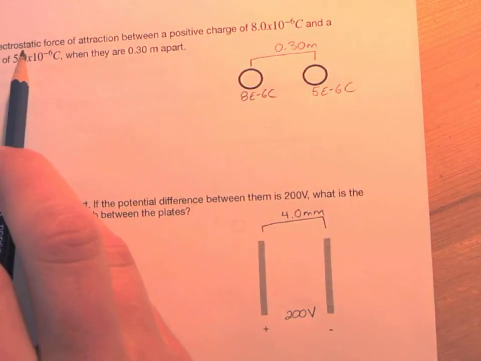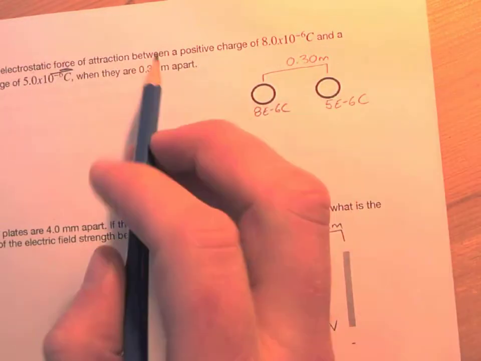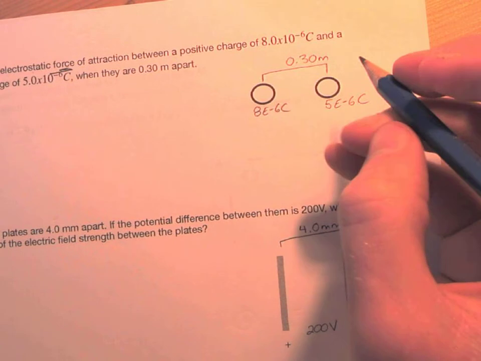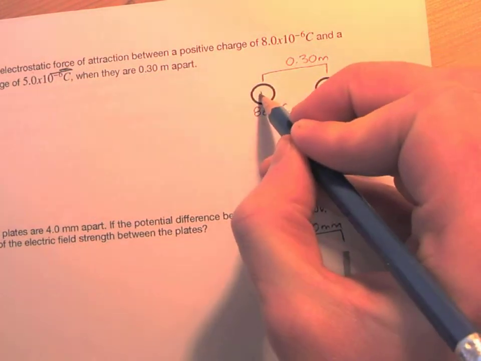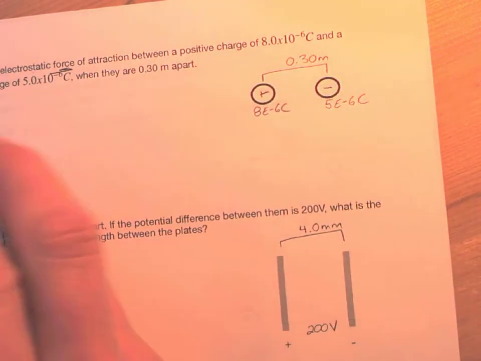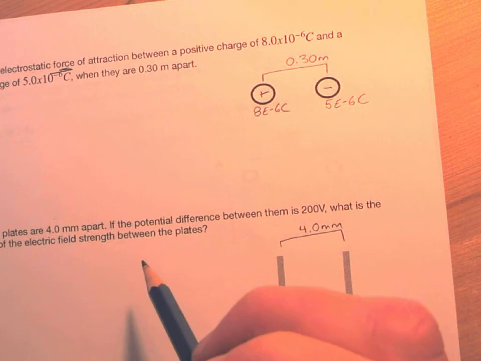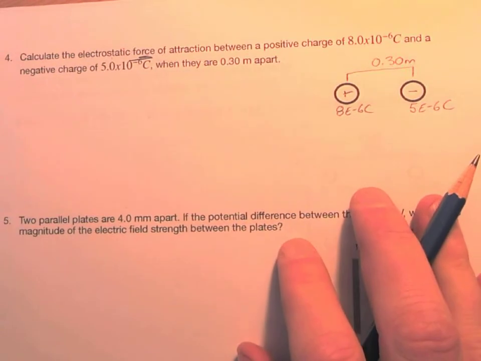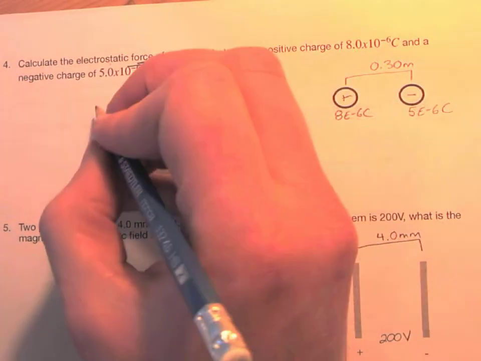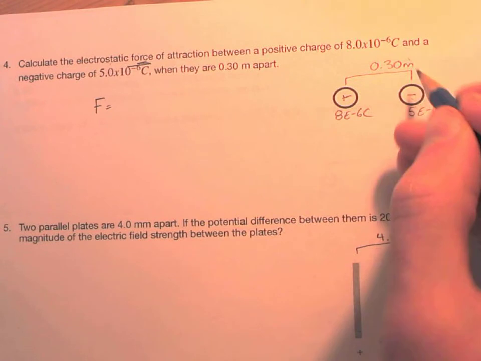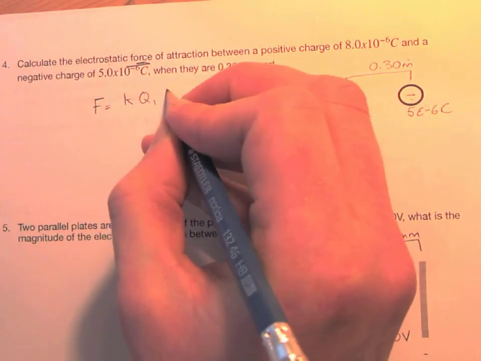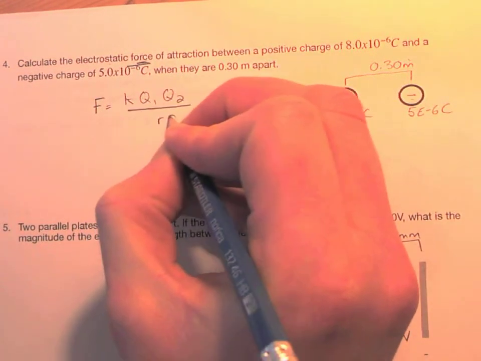Alright, question 4. Calculate the electrostatic force. We need a force value of attraction, so that means one must be positive and one must be negative when they are 0.3 meters apart. So here, when I look at this, we're going to have to find a force. We have two charges and the distance between them, so I know I can just use this equation.